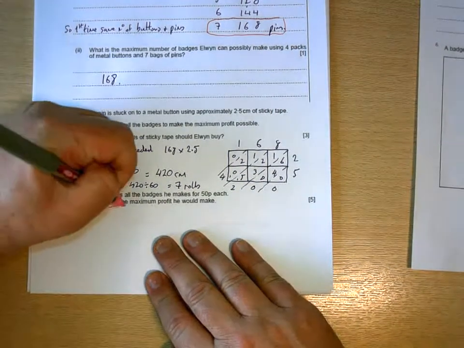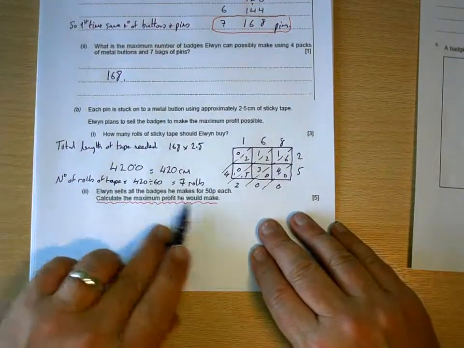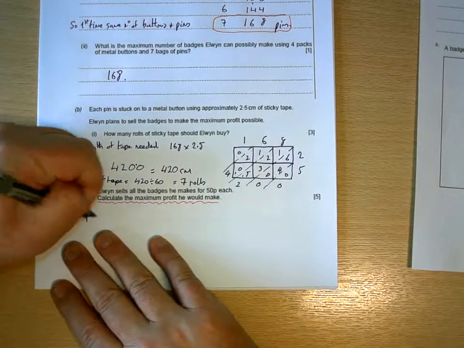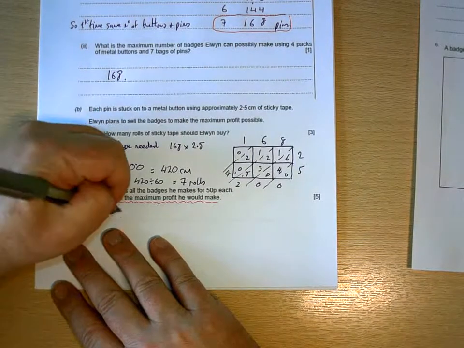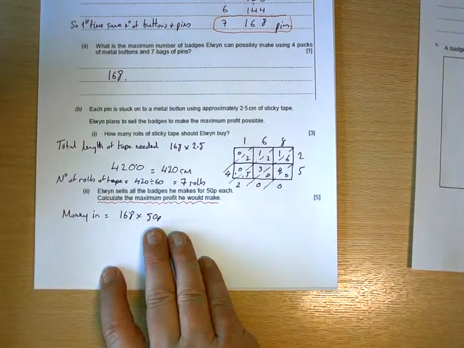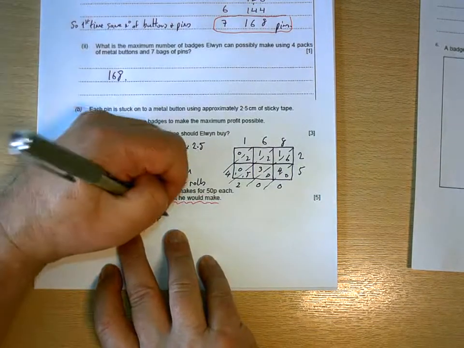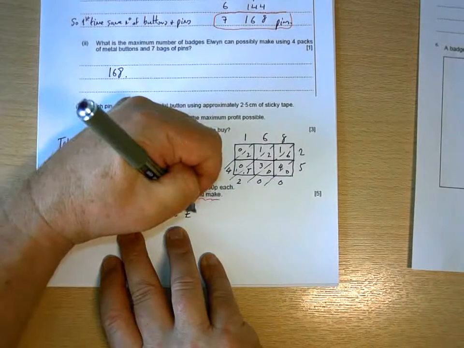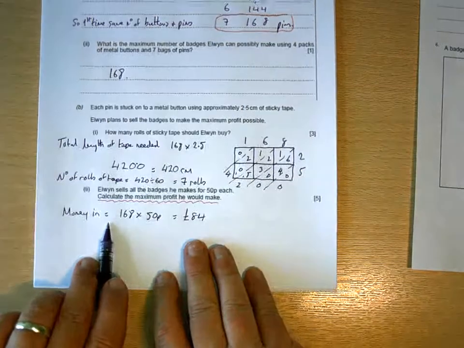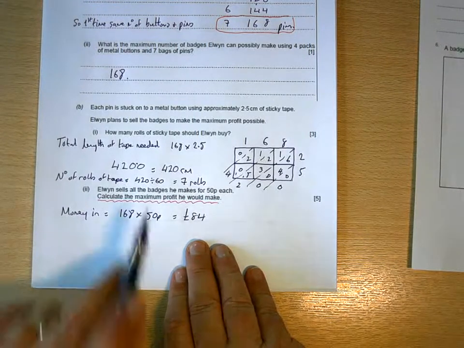Okay, so I need to check back to make sure I answer that. Well, he sells all of them for 50 pence each. So money in will be 168 lots of 50p. Well, 50p is half a pound. So in pounds, it's going to be half of that, which is going to be 84 pounds. So coming in to this business is 84 pounds. Now we've got to work out the total cost of making those 168 badges.